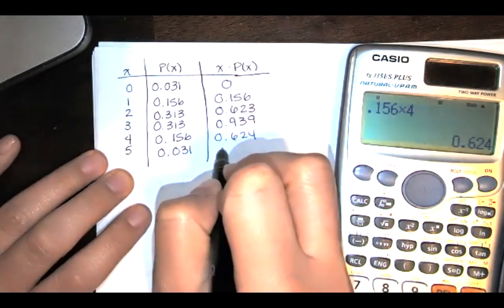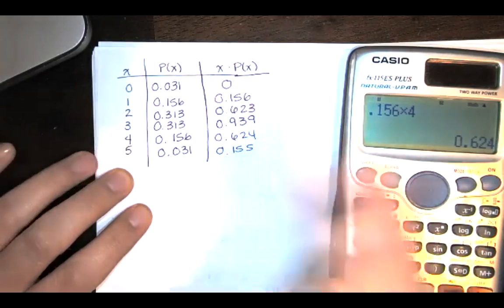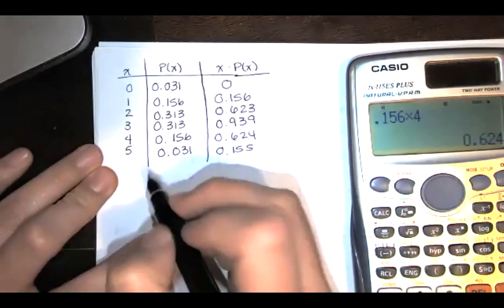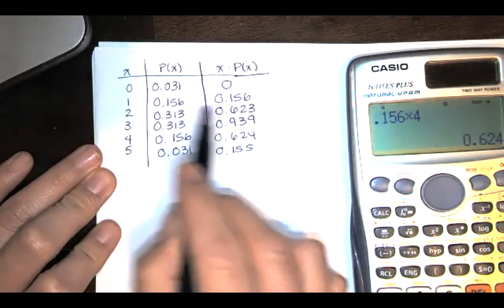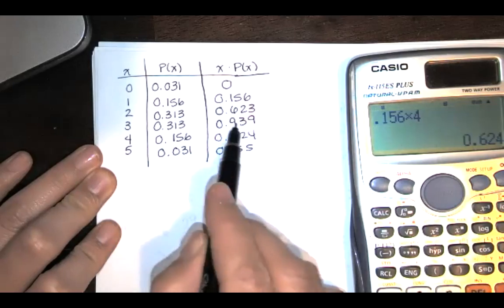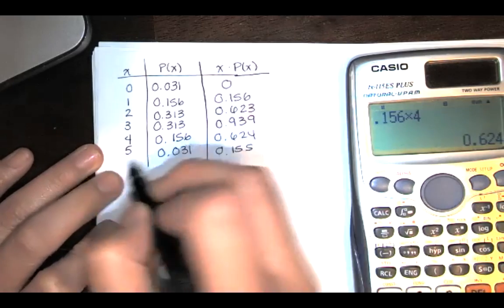And then 5 times this is 0.155. Okay, so we're just multiplying, and then we add.